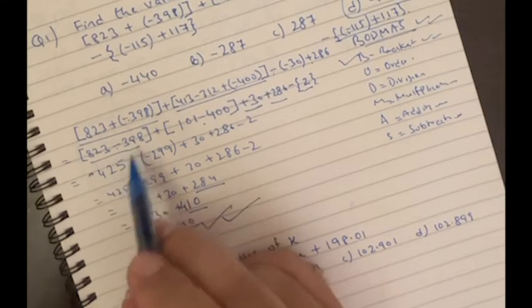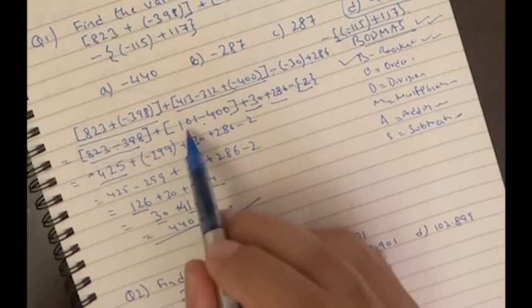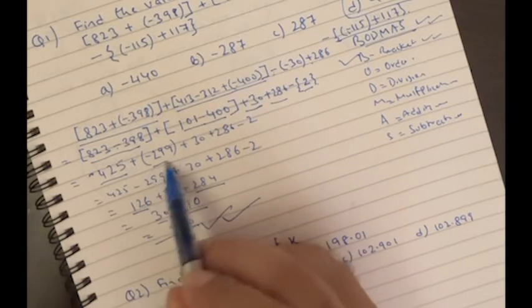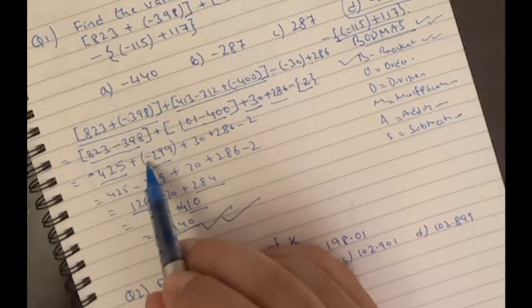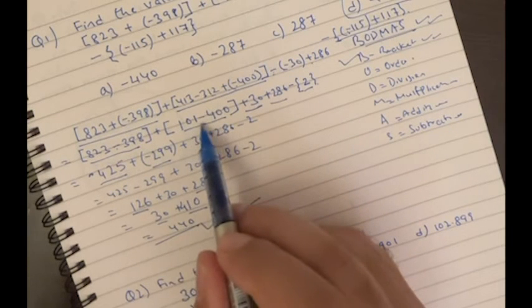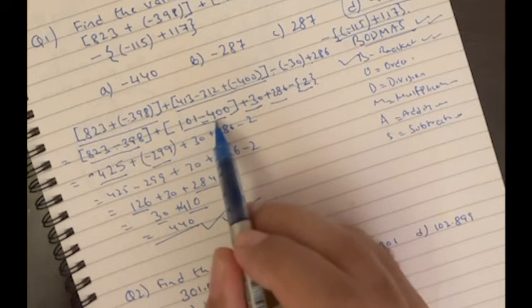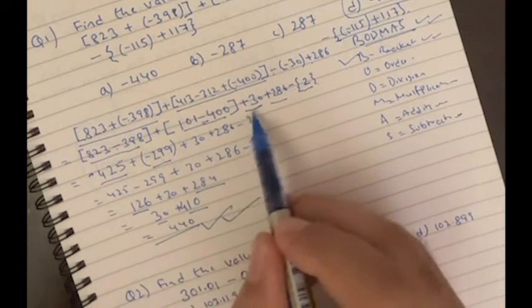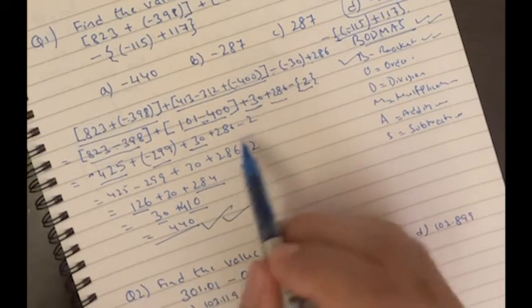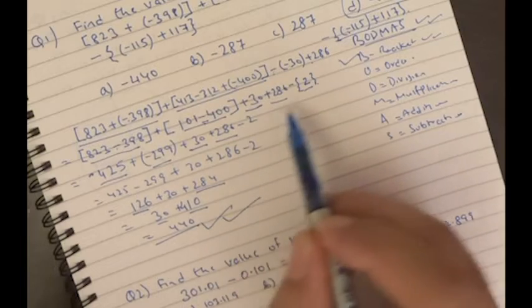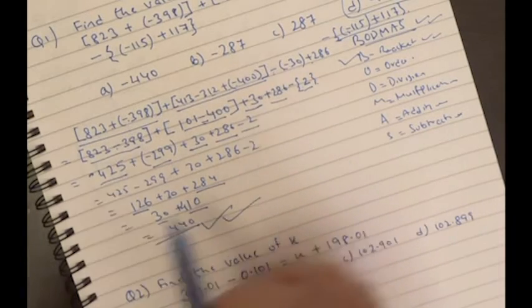Now we have subtracted this, we got 425, we have subtracted this, we have got minus 299. The reason why we have got minus 299 is because the minus symbol is bigger over here with 400. Then we have copied 30 from the above line, we have copied 286 as is, and then plus minus 2.